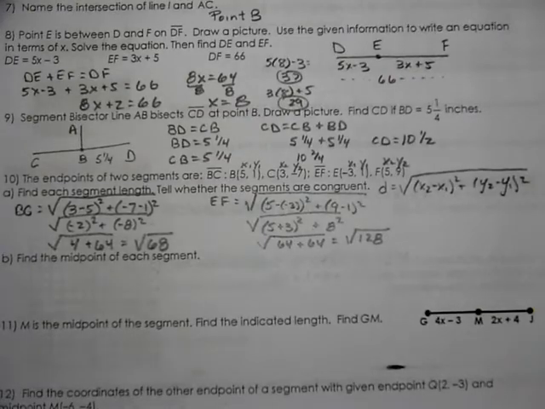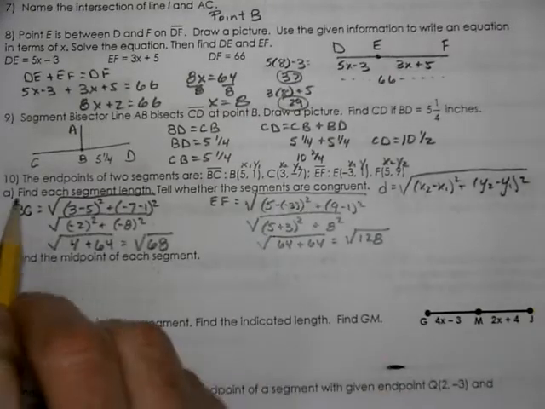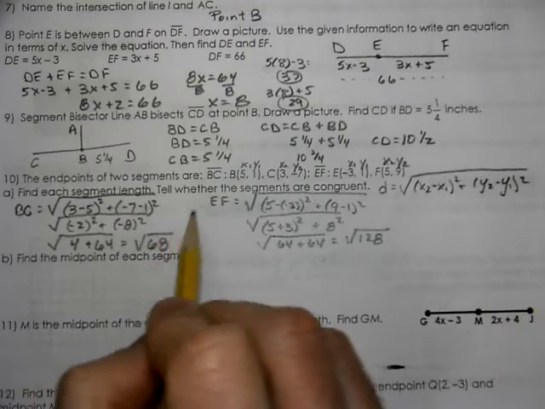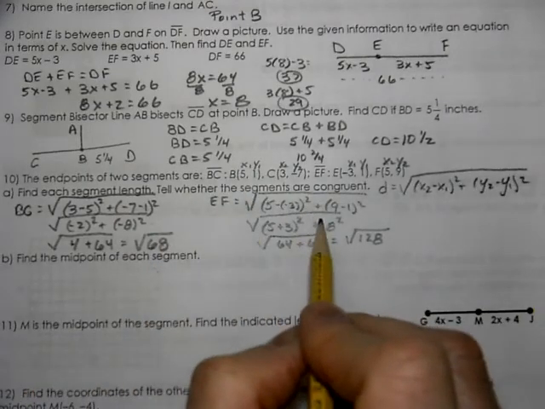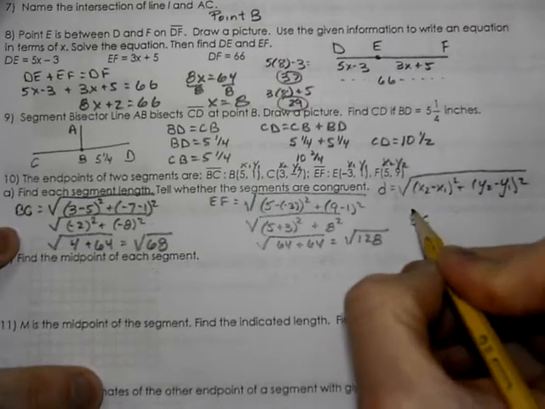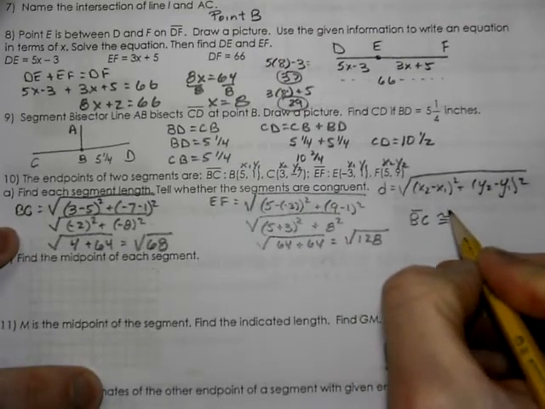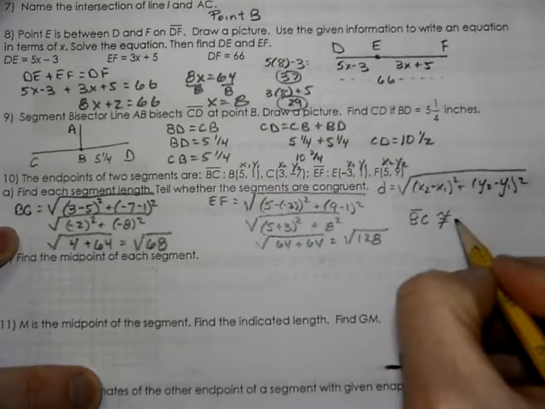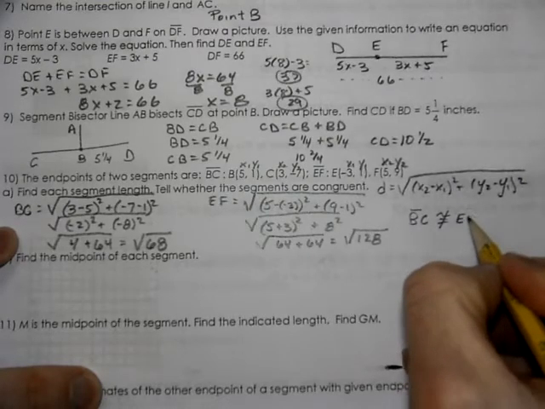So find each segment length. We did that. Tell whether the segments are congruent. They are not congruent. BC is not congruent to EF.